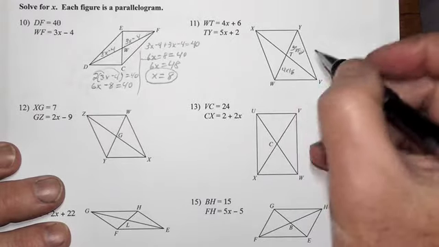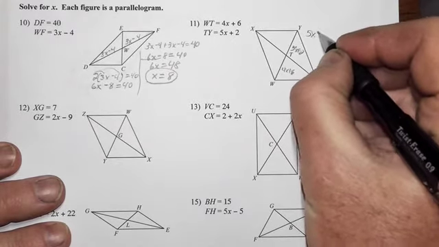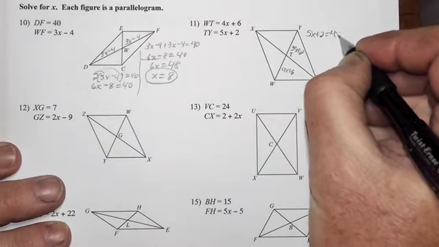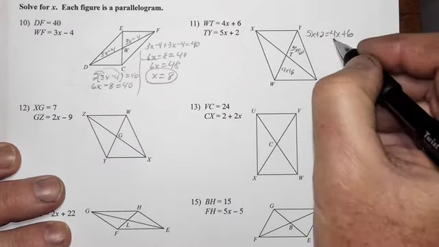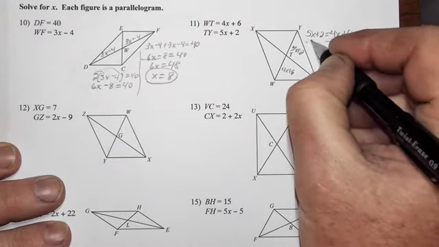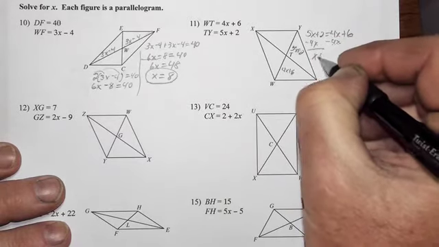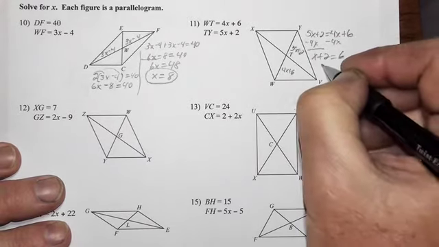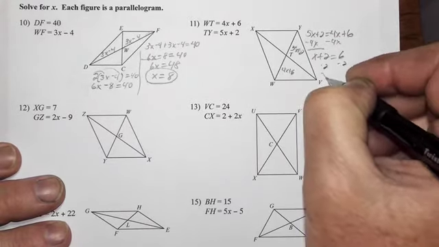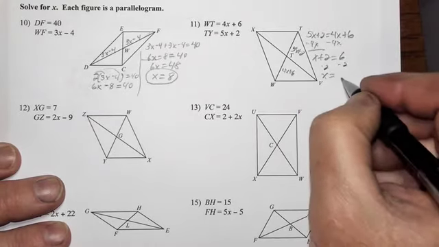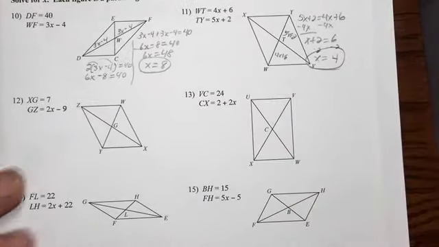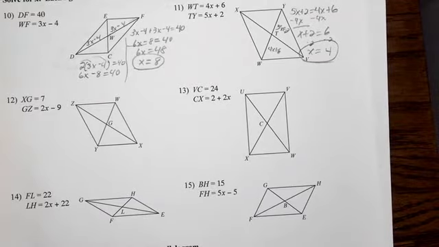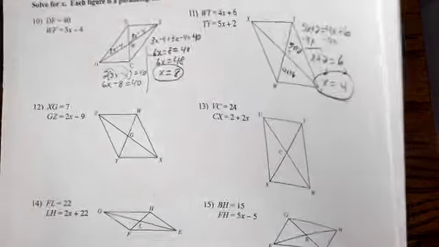They're congruent, so we set them equal to each other. 5x plus 2 equals 4x plus 6. Solve it, I minus 4x. I get that x plus 2 equals 6. Minus 2, I get that x equals 4. Okay? And that's kind of how these work.